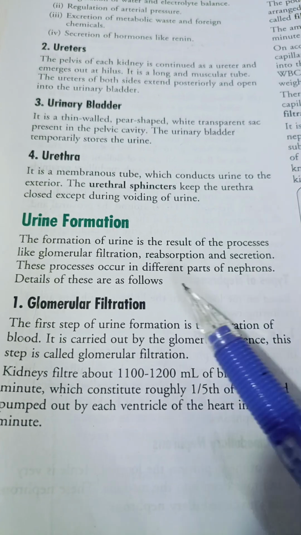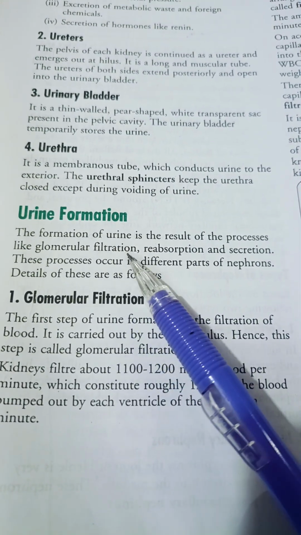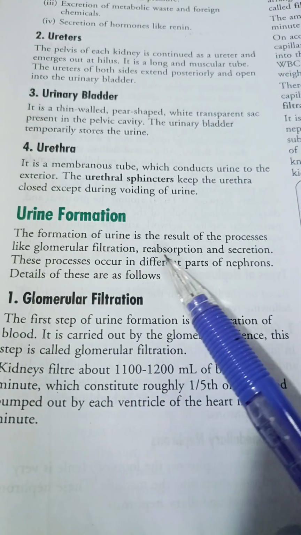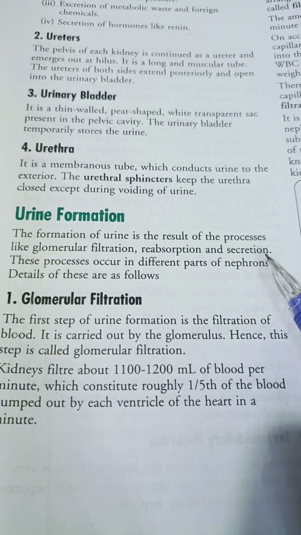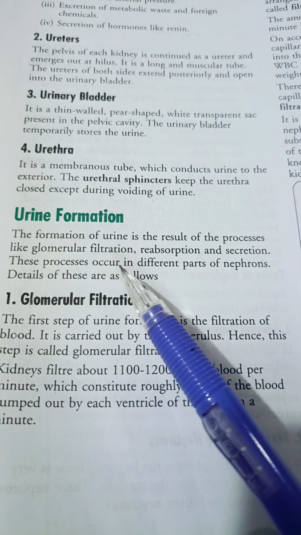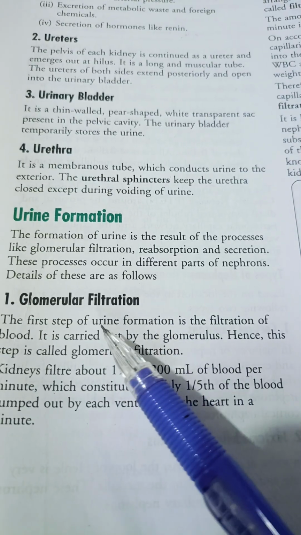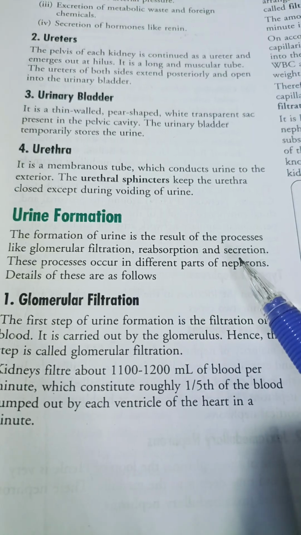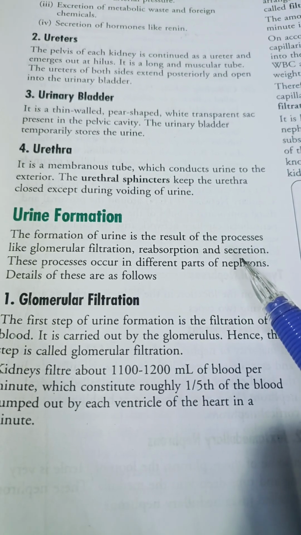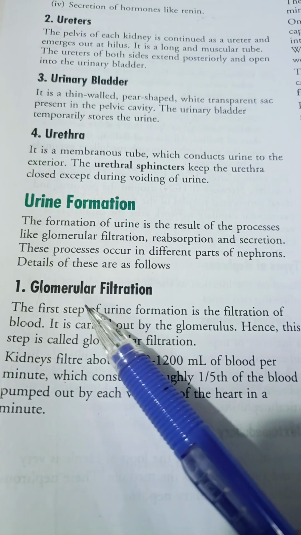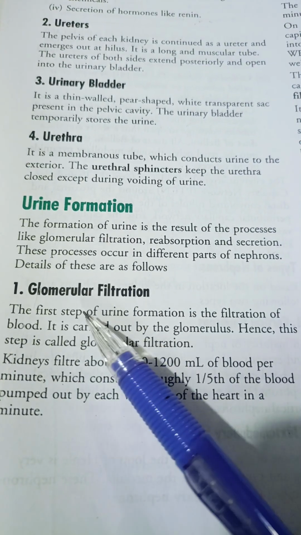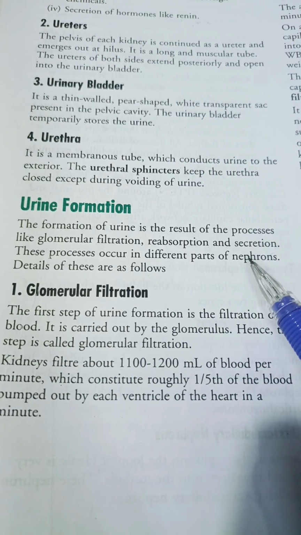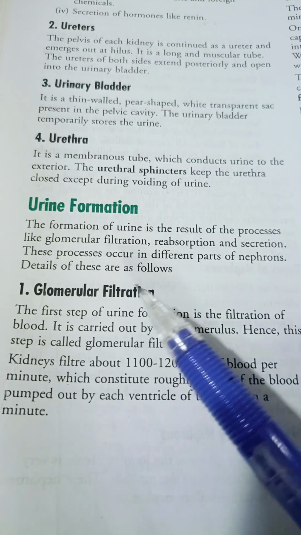Now we will see urine formation. The formation of urine is the result of processes like glomerular filtration, reabsorption and secretion. Likewise, you have seen lastly how the nephron filters, then reabsorbs and secretes the urine in the collecting duct. There are three processes: glomerular filtration, selective reabsorption, and tubular secretion.